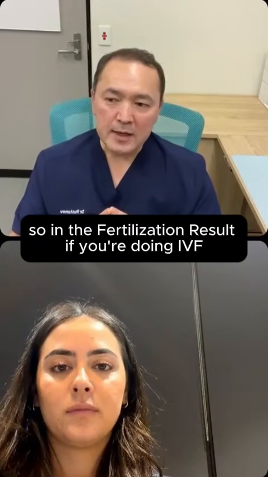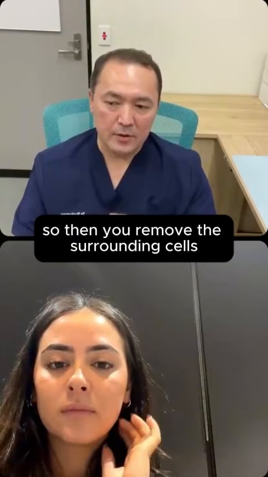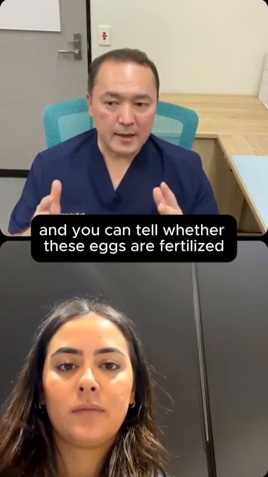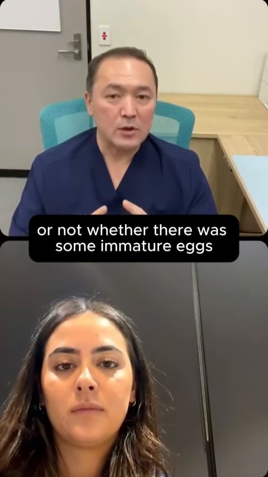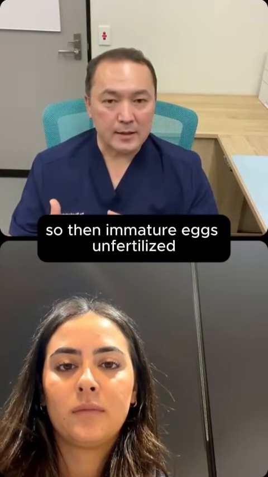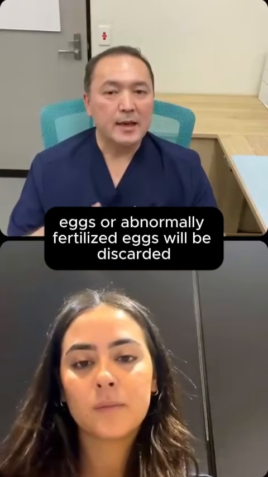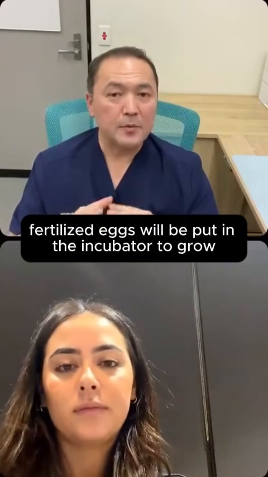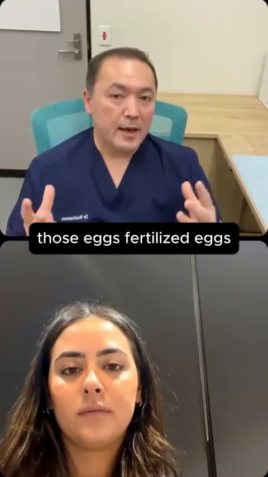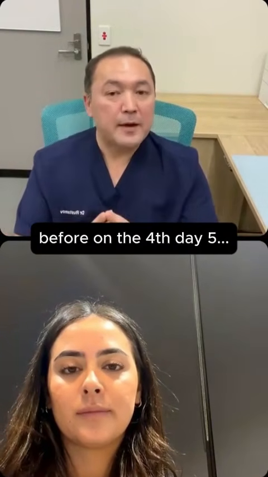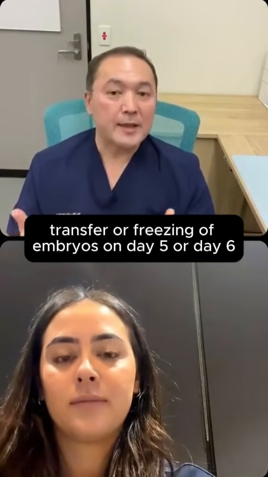In the fertilization check, if you're doing IVF, you remove the surrounding cells, you look directly onto the surface of the eggs, and you can tell whether these eggs are fertilized or not, whether there were some immature eggs. Then immature eggs, unfertilized eggs, or abnormally fertilized eggs will be discarded, and healthy fertilized eggs will be put in the incubator to grow those eggs, now called embryos, until blastocyst stage for day 5 transfer or freezing of embryos on day 5 or day 6.